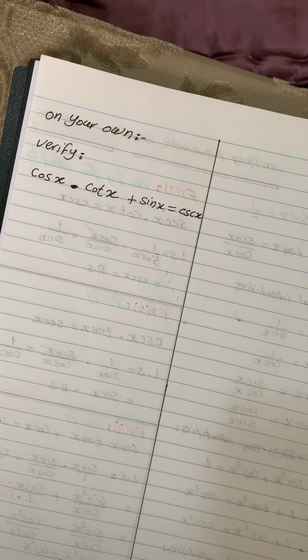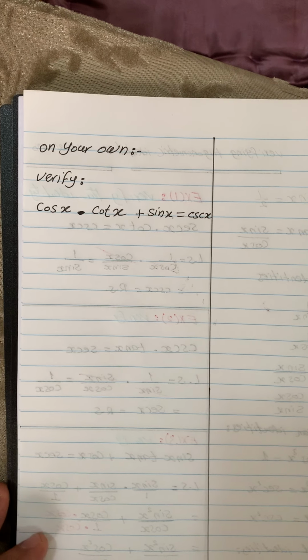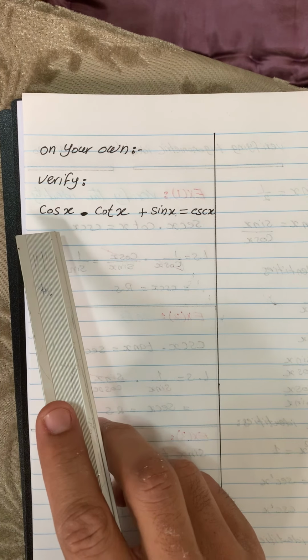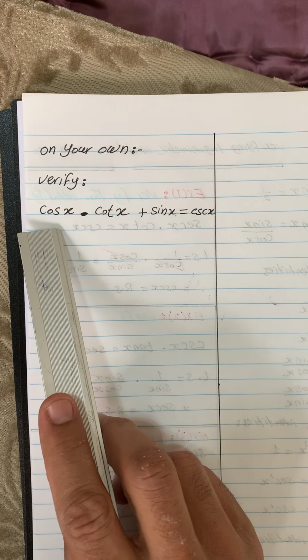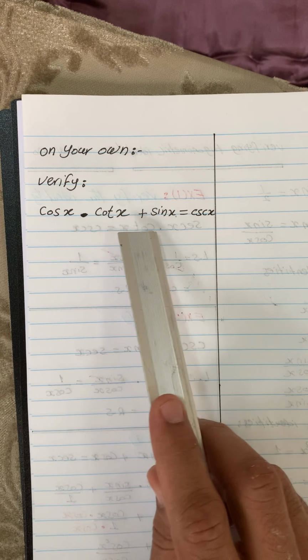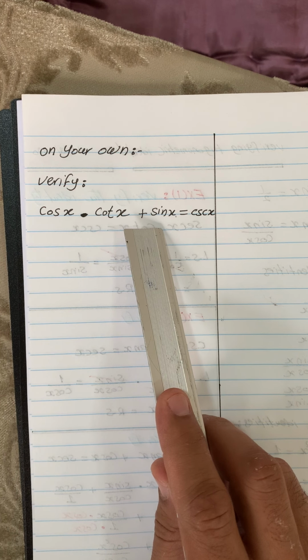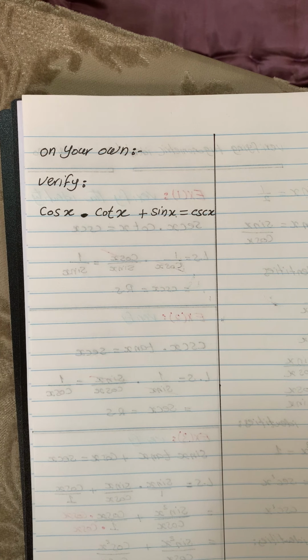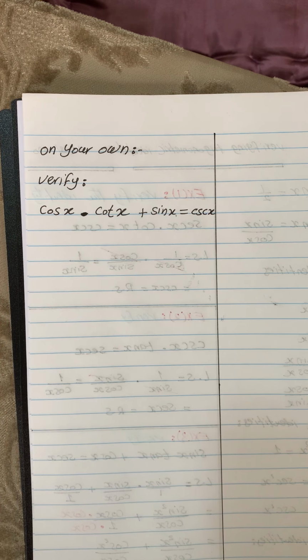Now, try this on your own. Prove the identity: cosine x times cotan x plus sine x equals cosecant x. Cosine x times cotan x plus sine x equals cosecant x.